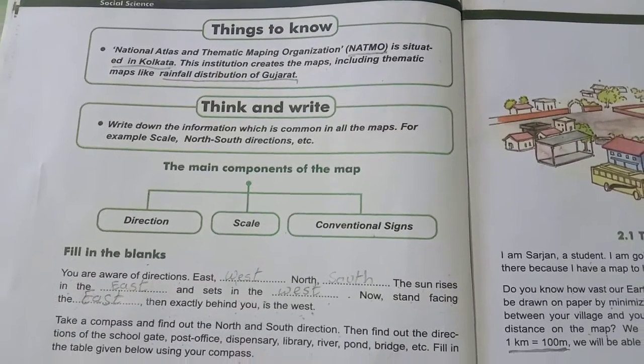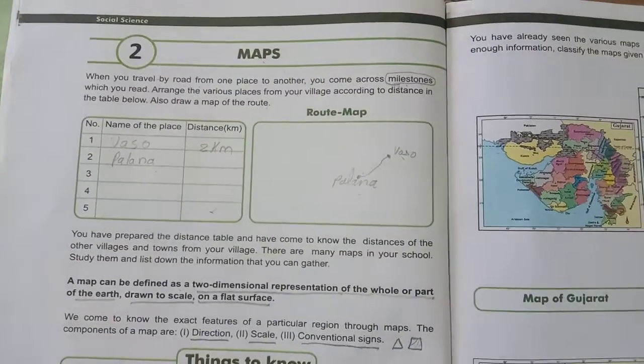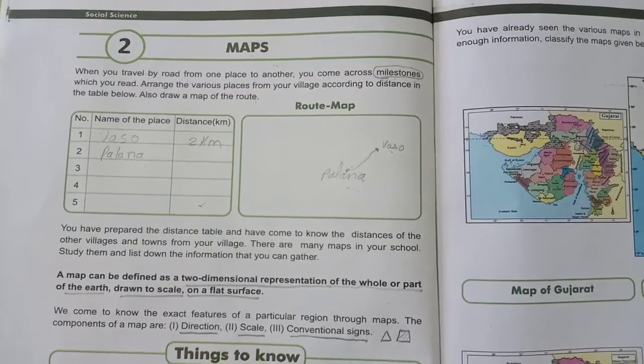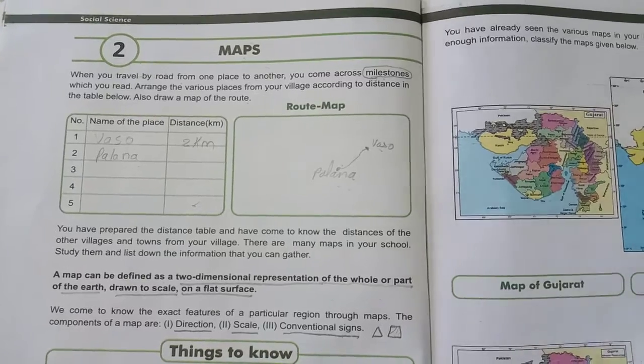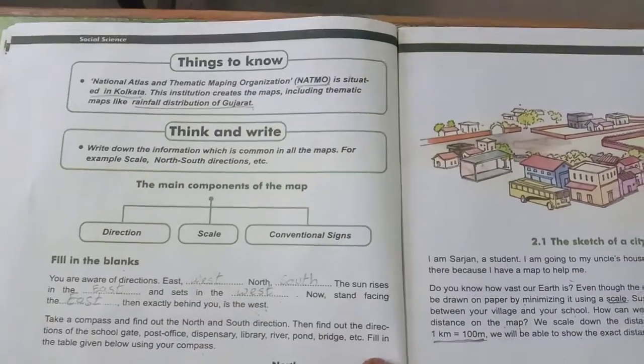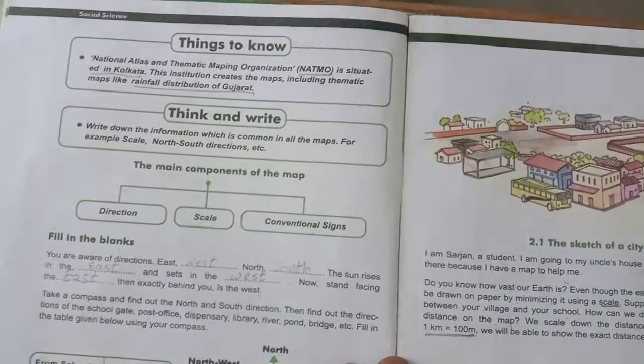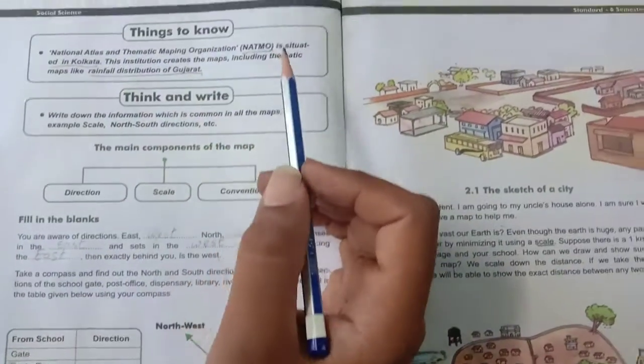Now, in previous videos, we have learned about the map of Gujarat, the map of India, and the map of the world. What is a map, and everything else, we have learned in the earlier videos. And today we are going to learn about directions, in which let us read first.